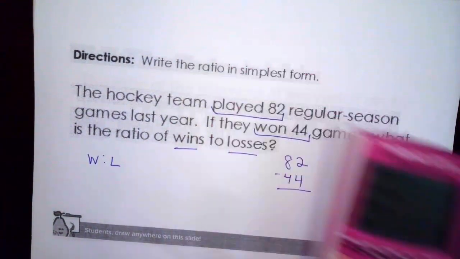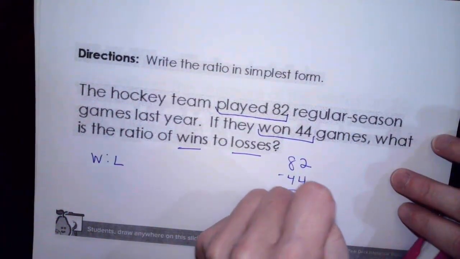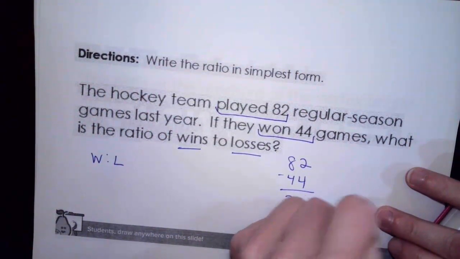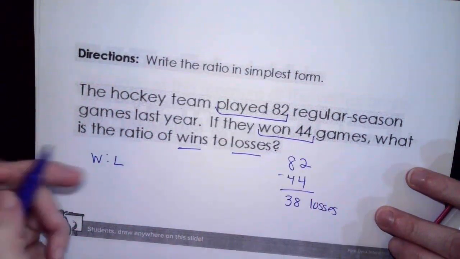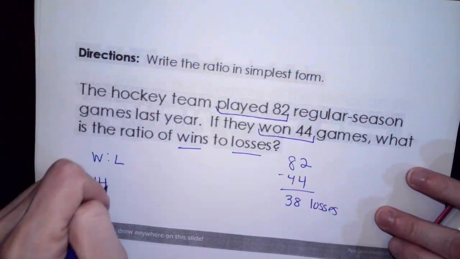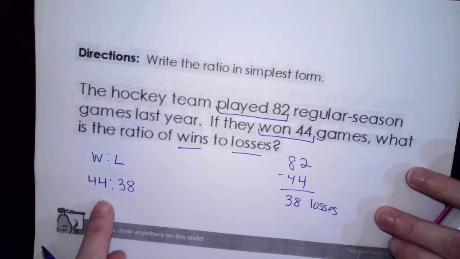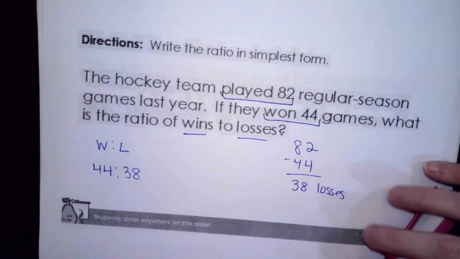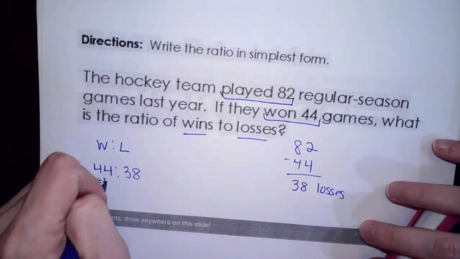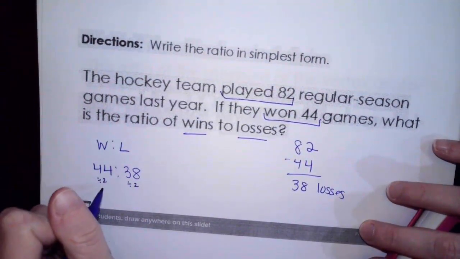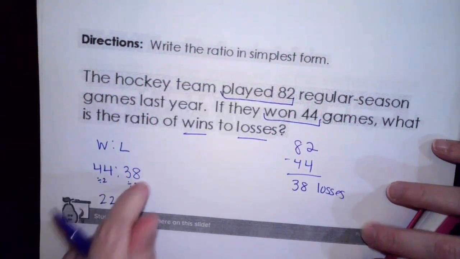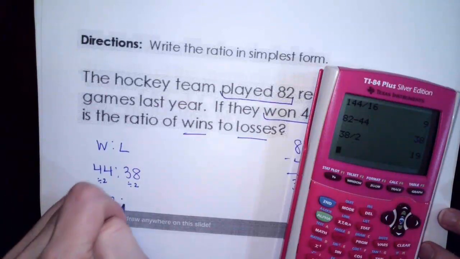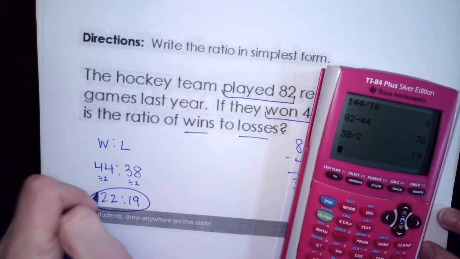I'm getting 38, which means 38 losses. So if I have to do wins to losses, it's going to be 44 to 38, and it says simplest form, so let's reduce the ratio. I think I can probably divide both by 2, and that would give me 22, and that should give me 19, right? 38 divided by 2, 19, there we go. And that's the simplest form.